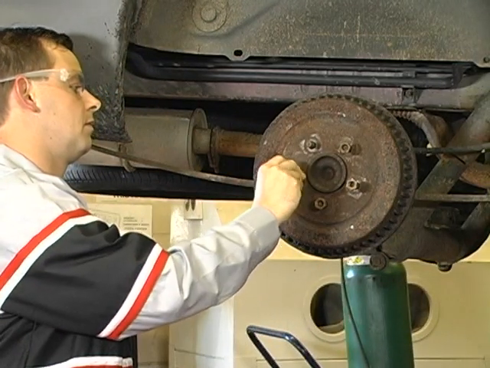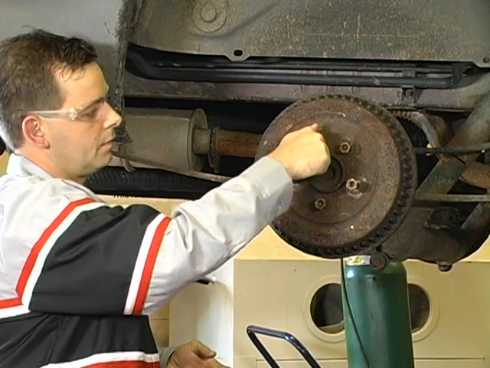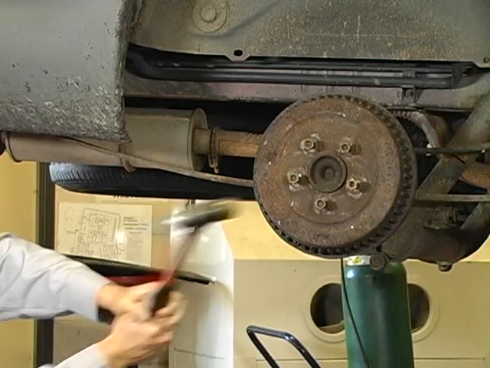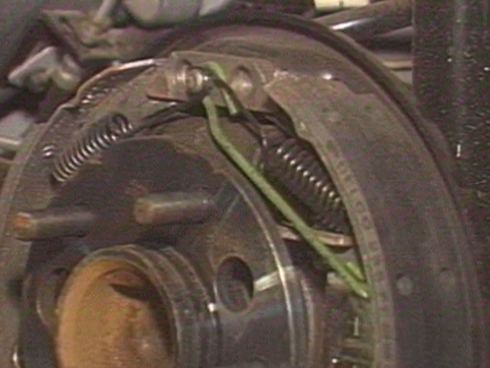To inspect drum brakes, remove the drum. If rusted to its flange, rap the drum with a hammer to free it. You may also have to break off locking clips from the lug studs. This will expose the drum brake components for inspection.